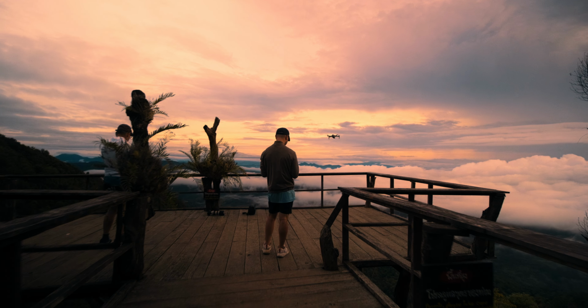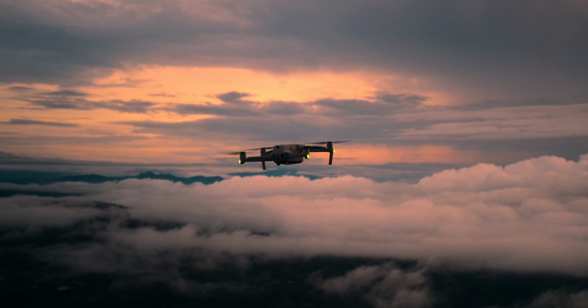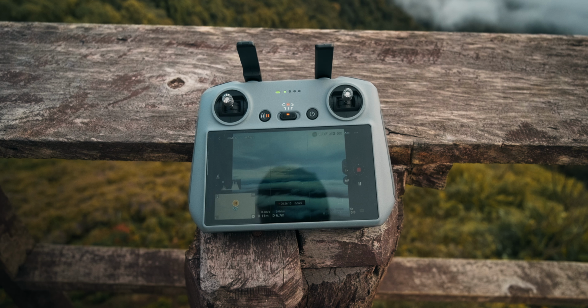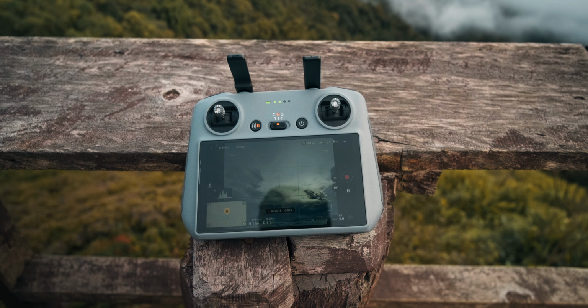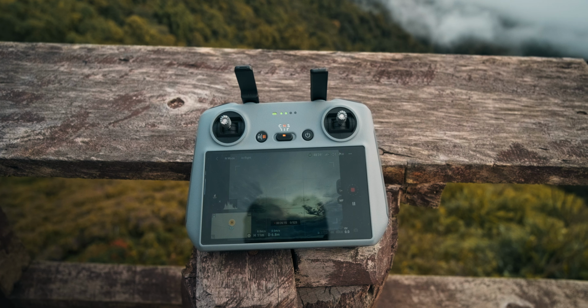It's time to find a few more shots now. Can I see your permit, please? Aircraft is flying to the first waypoint. That waypoint time-lapse feature is so good.